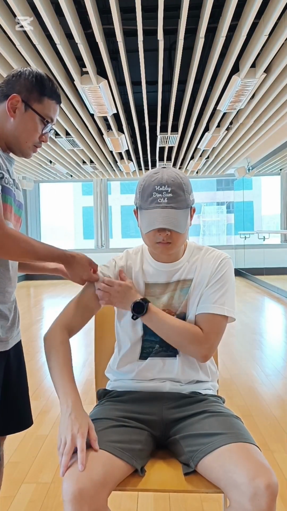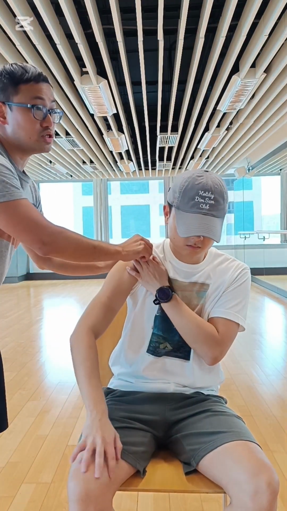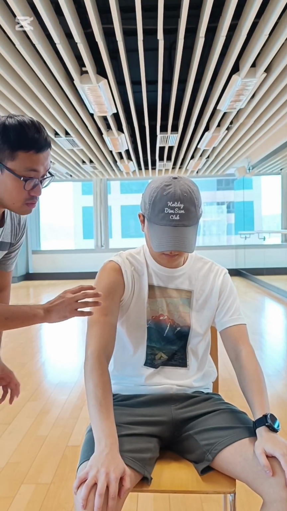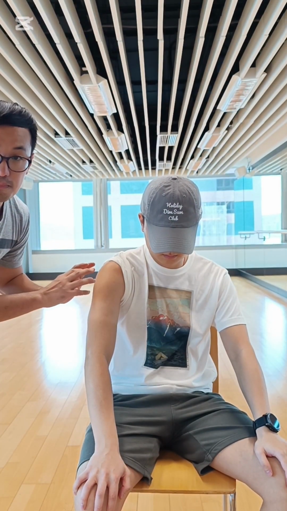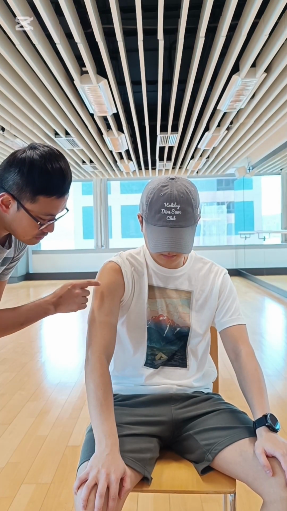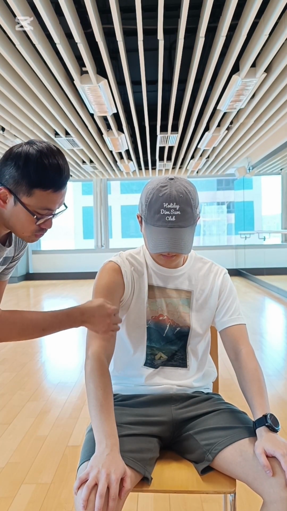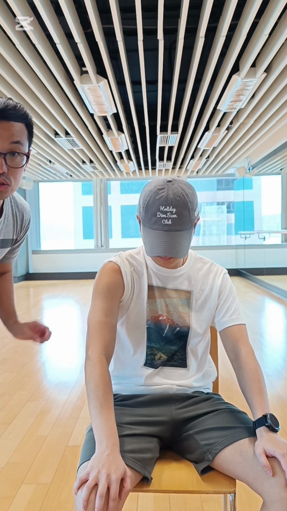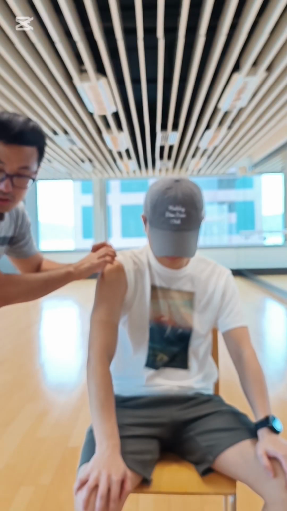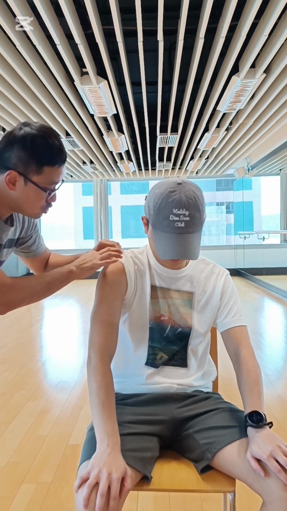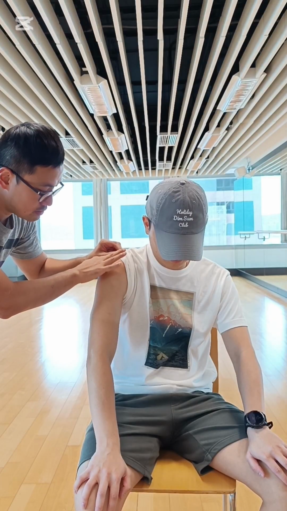So, in the next part, we will introduce the elbow muscles. For the muscles, first of all, is the biceps brachii. We divide the biceps brachii muscle into two parts, the long head and the short head. The origin of the long head is the supraglenoid tubercle of the scapula.